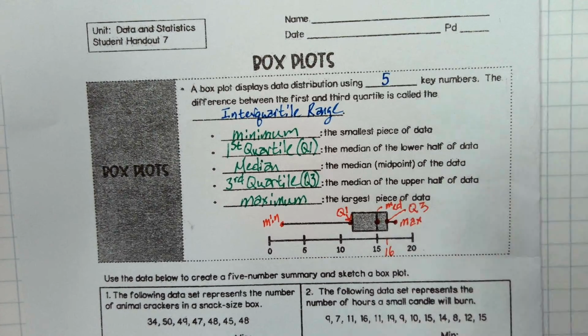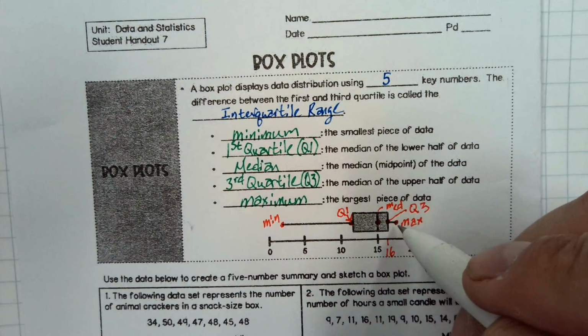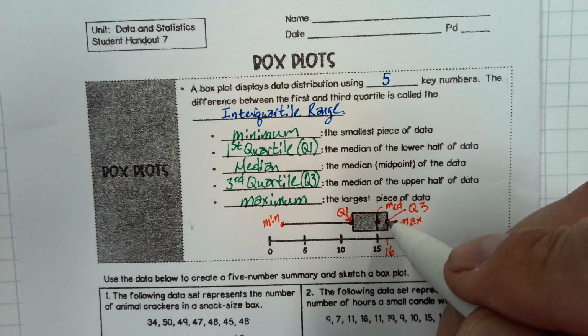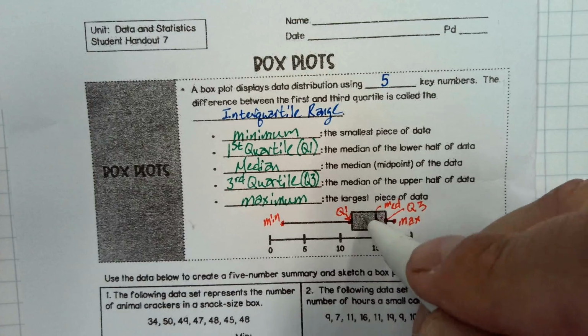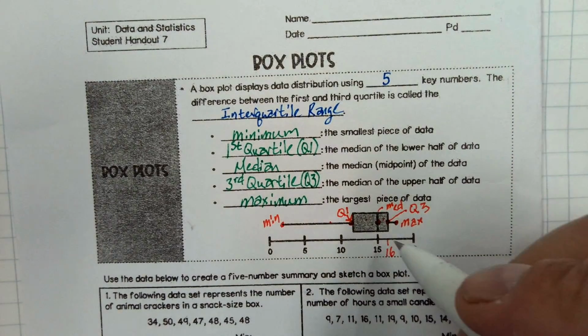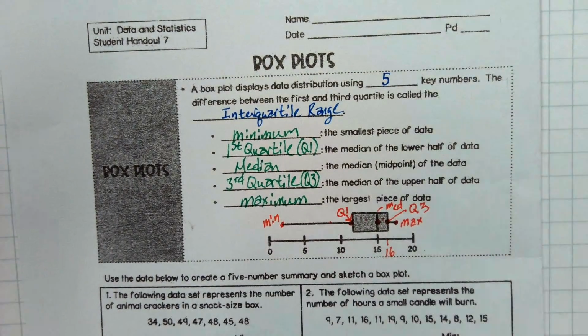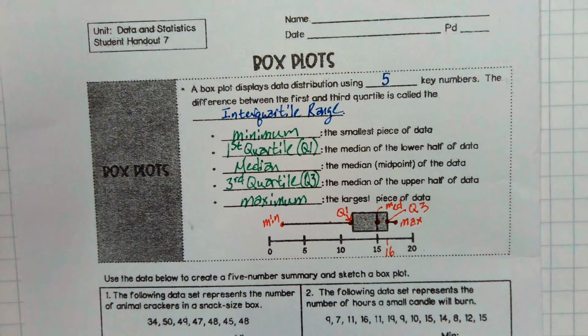I could say 75% of the data, because this is 25%, 25%, and 25%, was 16 or smaller. So you're just dividing your data into chunks of 25% to make this graph.